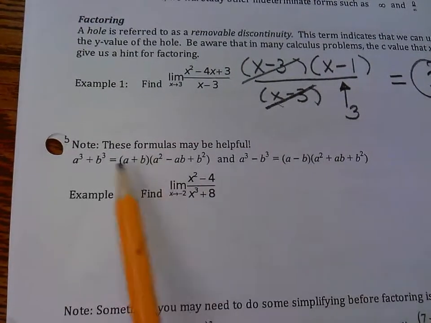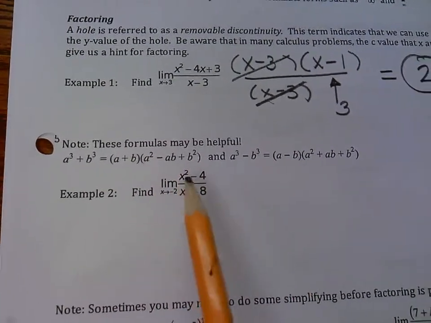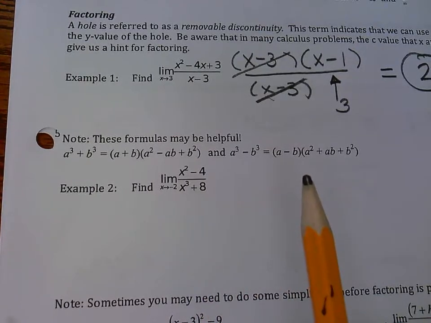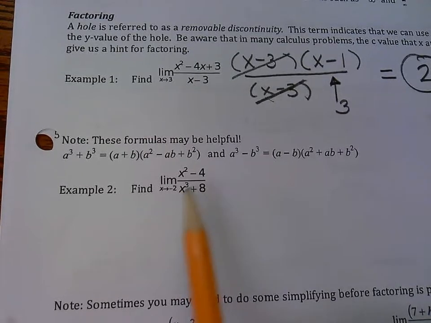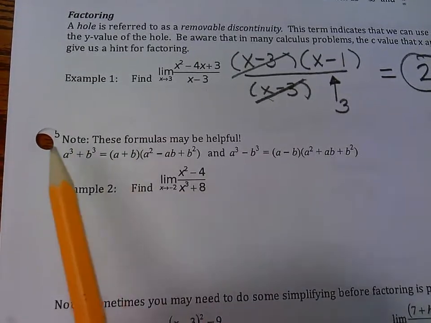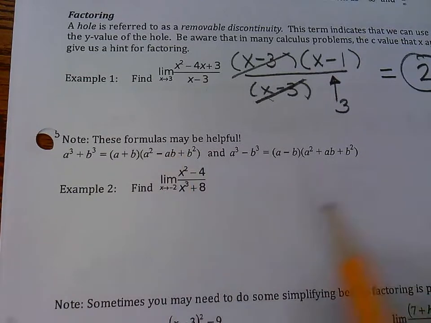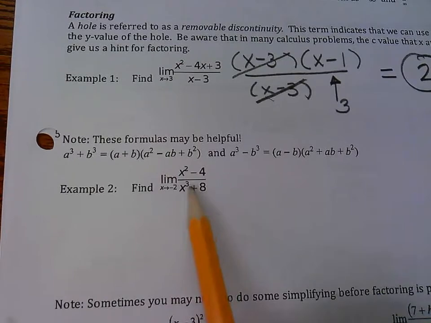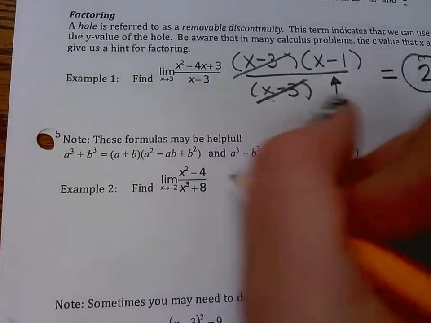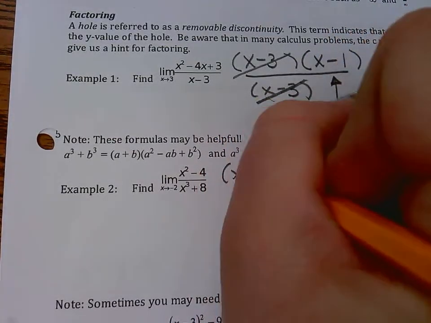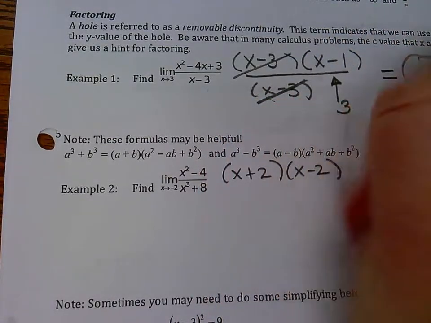I wrote down that these formulas may be helpful. We kind of looked at these briefly in our polynomial unit, how to factor cubic functions. I would always give you these as formulas on a test or quiz. You don't have to memorize them, but if you see something like x cubed plus 8, you have to be able to use the formula to factor it if you're going to use factoring for this example. So see how when I plug in -2, I get 0 in the denominator? So I have to try factoring and canceling. So the numerator is just difference of squares, x plus 2 times x minus 2.